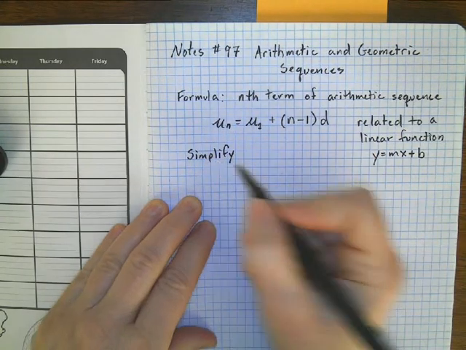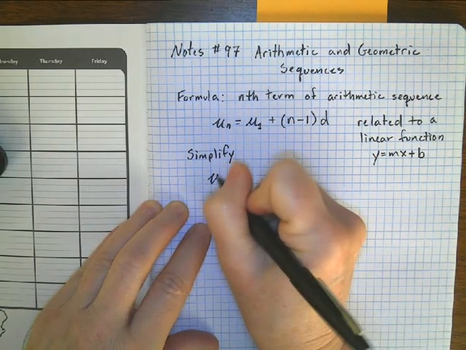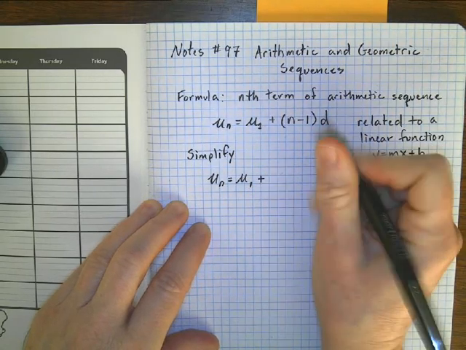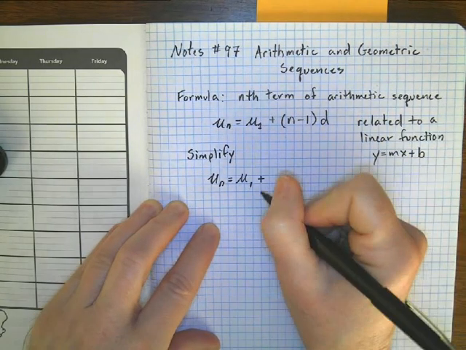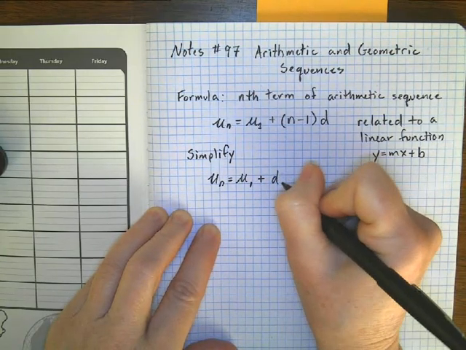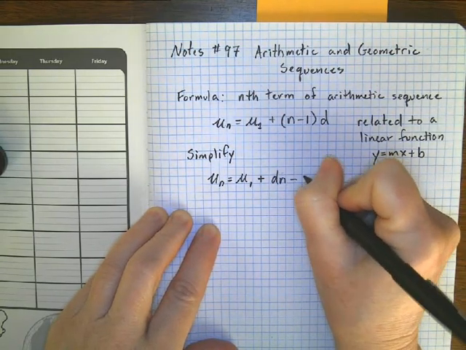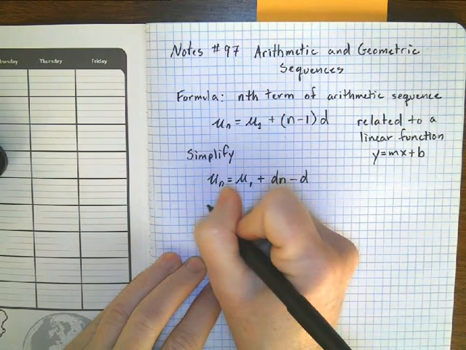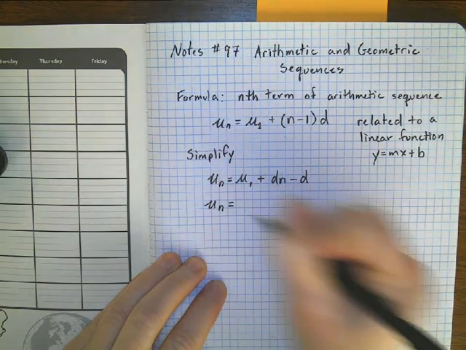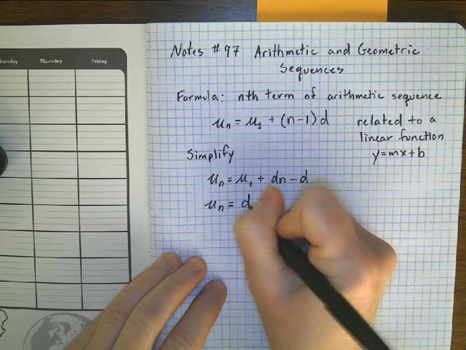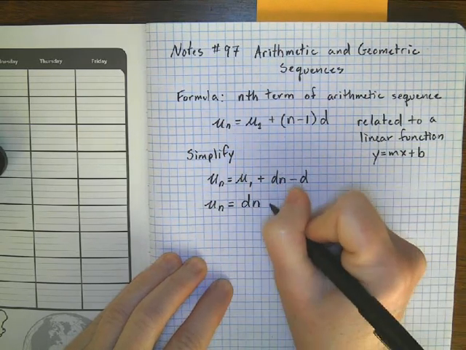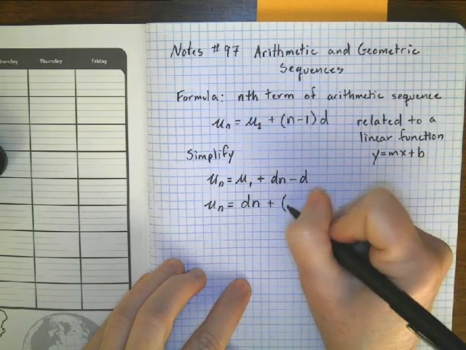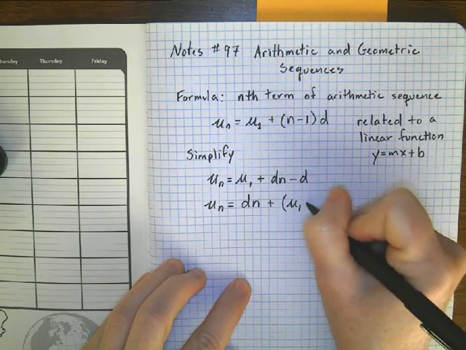So if I simplify, I have u sub n is equal to u sub 1, plus I'm going to distribute my d, so I'm going to get dn minus d. And then if I rearrange this, u sub n is equal to d times n plus, and I'm going to hook these two together, u sub 1 minus d.